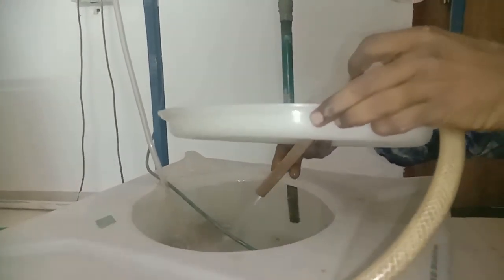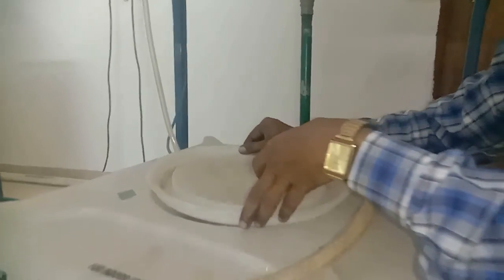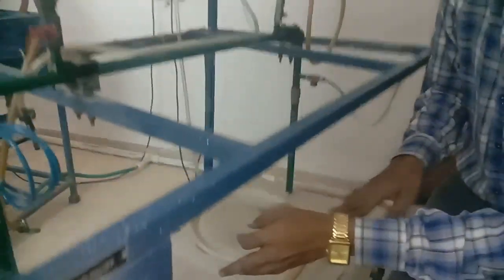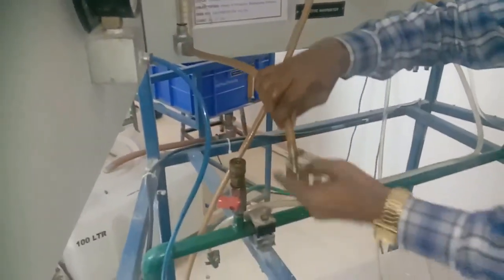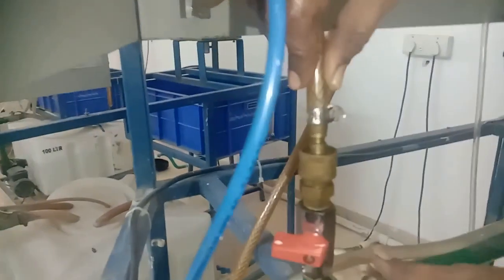Okay. Now how to use this pressurized water? For that purpose, now what we have to do? First case we will do for the measurement of pressure by using this piezometer. Here is a connection. First of all we will do this connection. This connection is done.